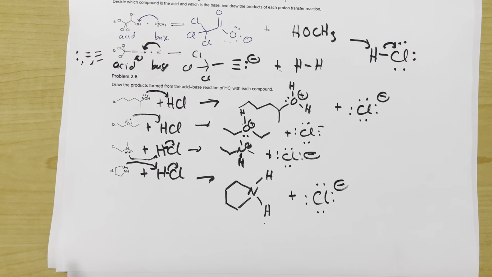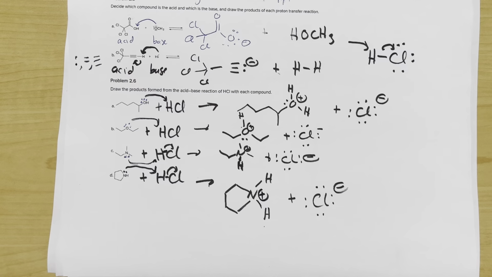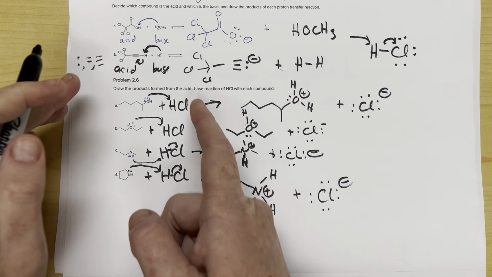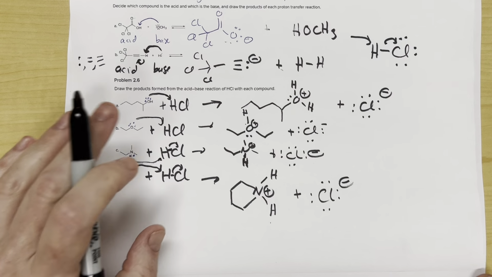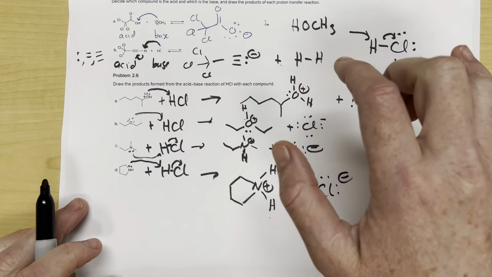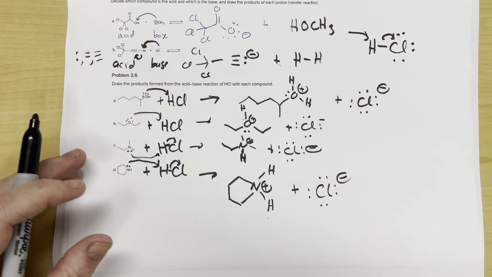One thing to always check is that all the charges on both sides add up to equal the same thing. So over here, this was neutral and this was neutral, no charges were written. And over here now we have a positive and a negative, positive cancels negative, and that works, so all the way down.